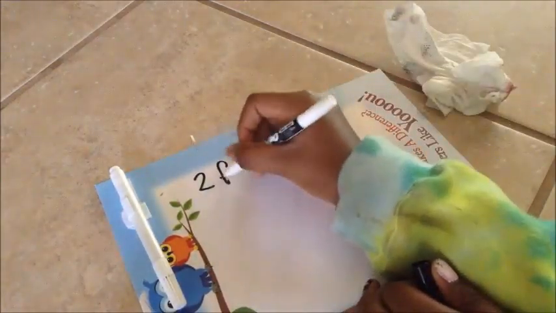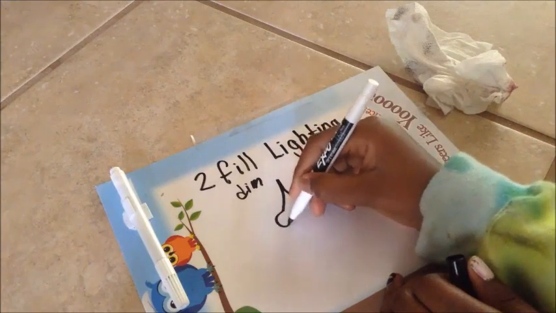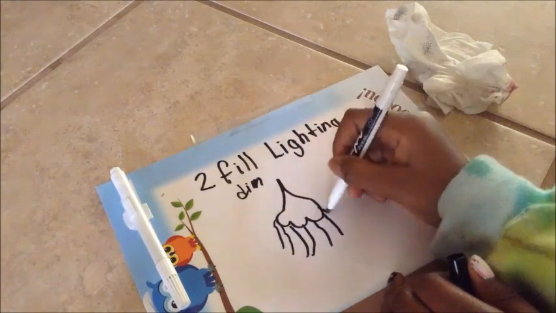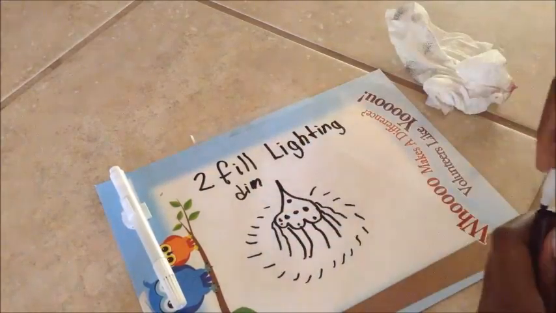The second kind of light will be fill lighting to fill in the shadows. I do want to use dim fill light. I'm going to be using a chandelier for this because it will go with the set of the mansion, and I think that will blend in very well.